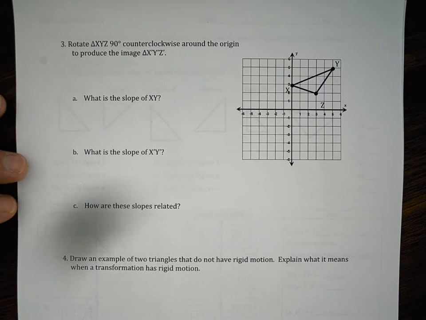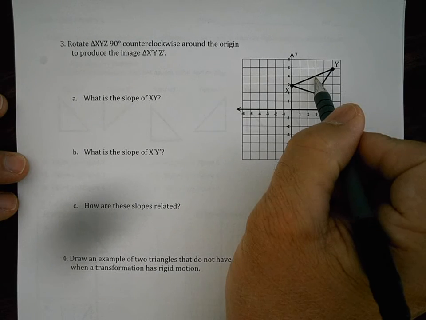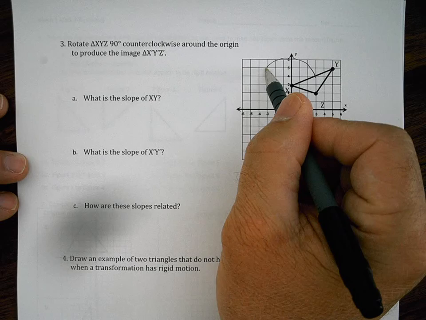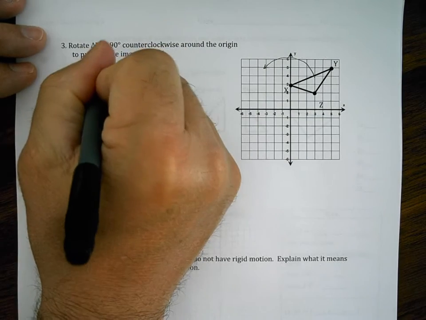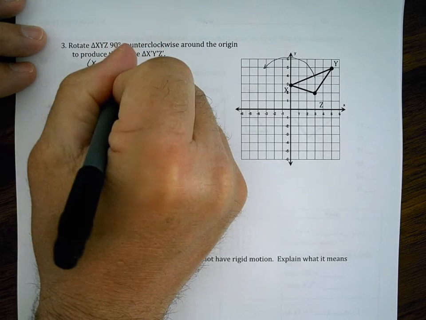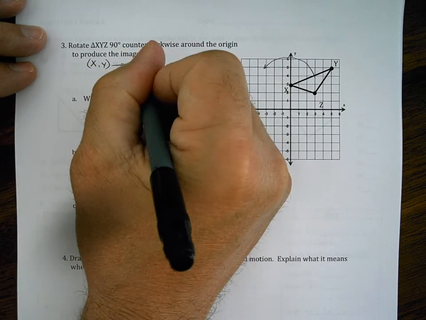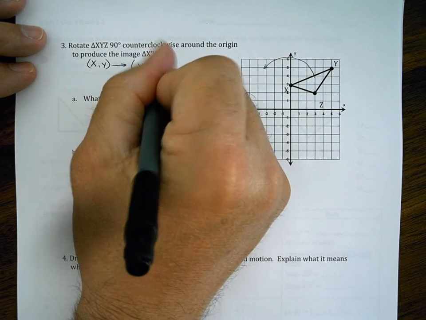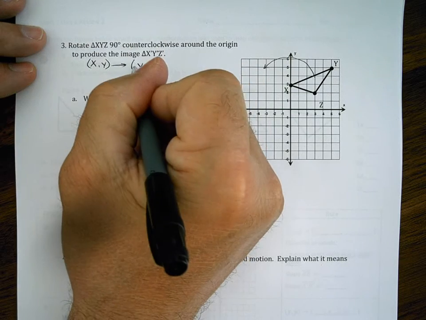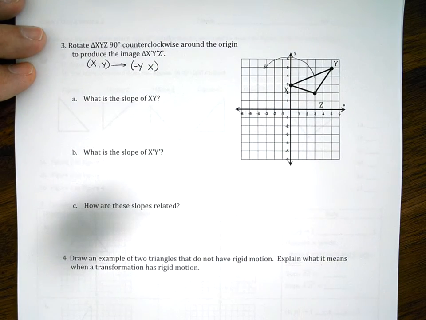All right, number 3, rotate triangle XYZ 90 degrees counterclockwise around the origin. Okay, so again, we're going counterclockwise, so that would be to the left. So same rule we used before, X and Y switch places when we rotate 90 degrees. But since we're going to the left, X is on the left, so our new X becomes the opposite.